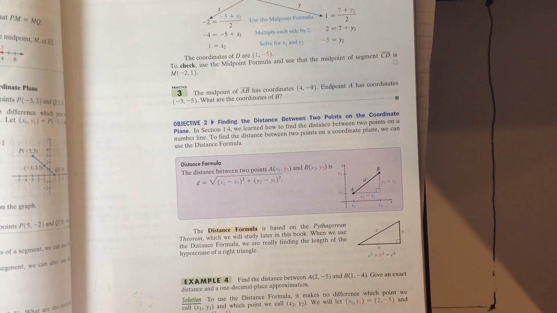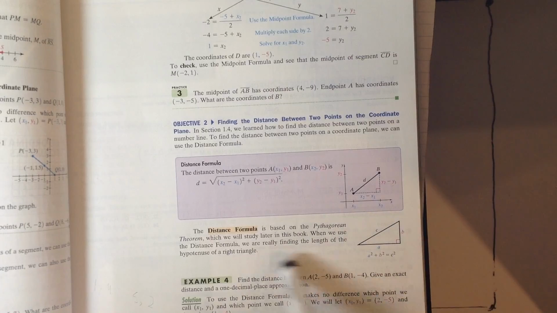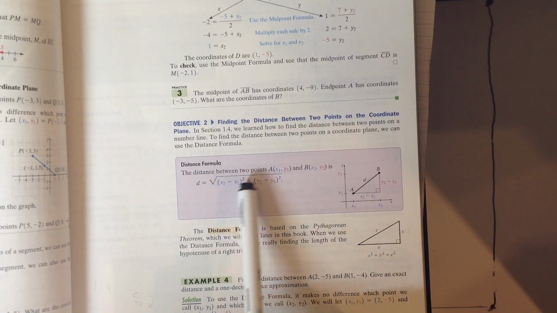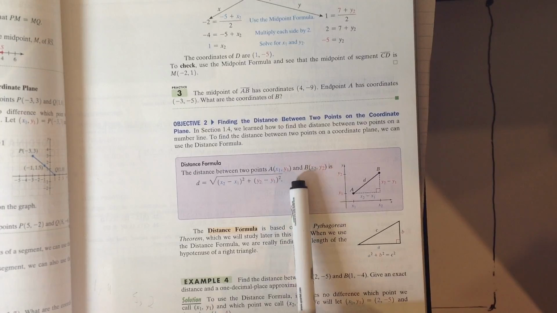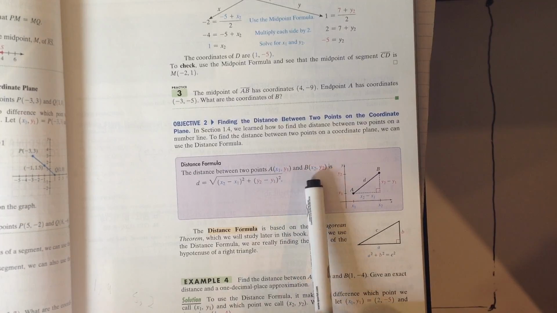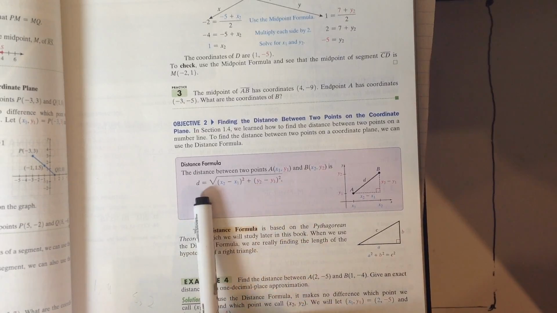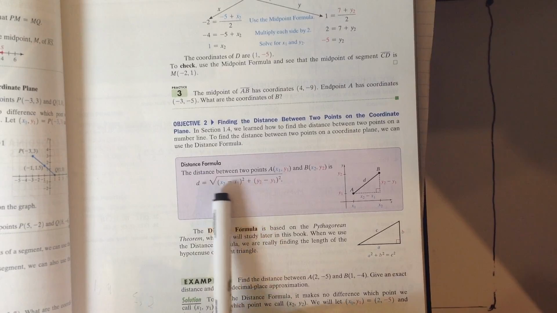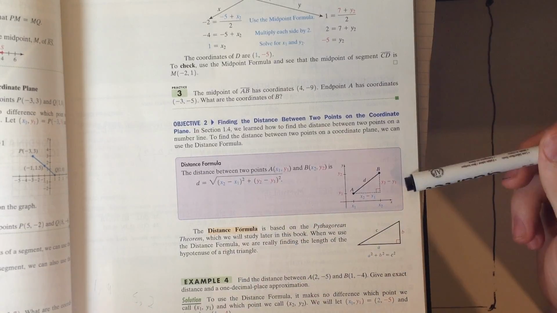So today we're going to be looking at the distance formula. We have it here in this little purple box. The distance between 2 points A, defined by x1 and y1, and B, defined by x2 and y2, is this right here. We got our distance equals this fancy square root thing under some squared numbers, and we see it graphically over here.